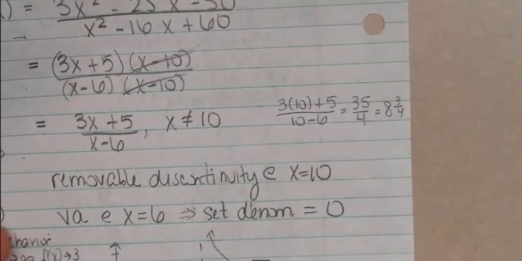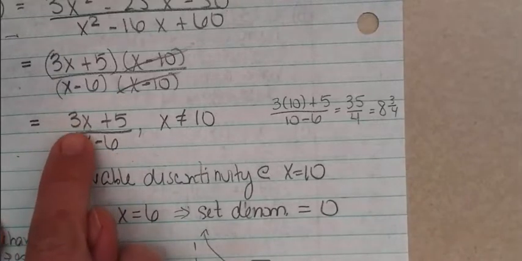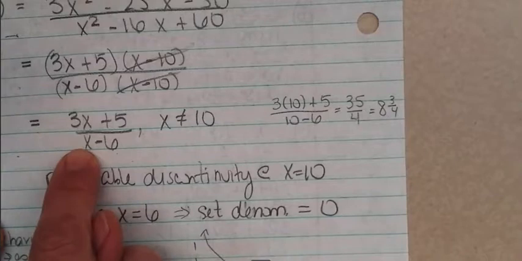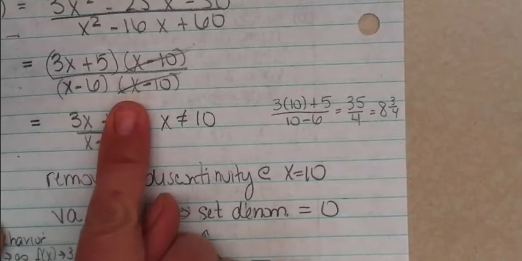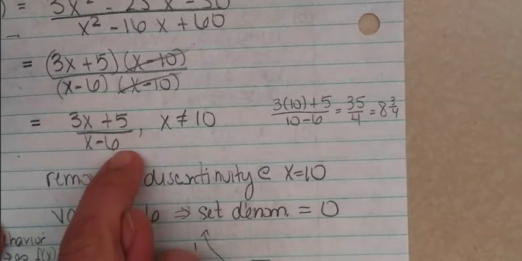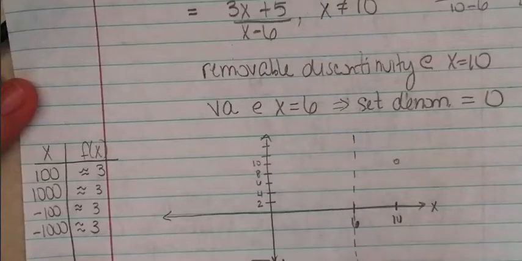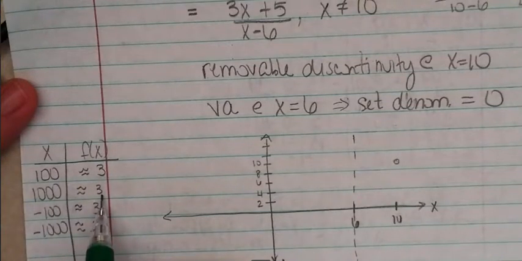If you decide to manually plug it into the function, let's bring your attention down here. As these x's get really, really big in both the positive and negative directions, the 5 and the negative 6 don't really matter anymore. If I plug in 100 for x, I'm going to have 300 over 100, so that's 3. If I plug in 1,000 for x, I'm going to have 3,000 over 1,000, so that's approximately 3, because there would be a little teeny bit of change there. So as x gets really large, this thing is approaching 3, and as x gets really small, it is also approaching 3.